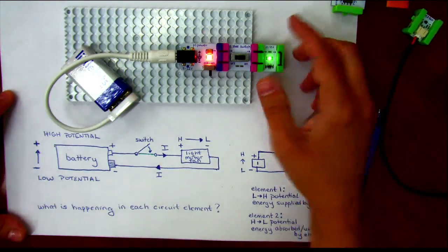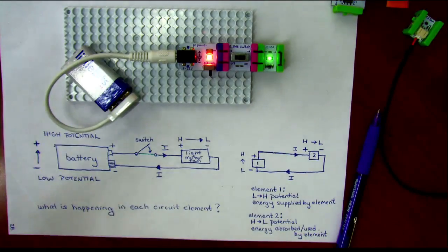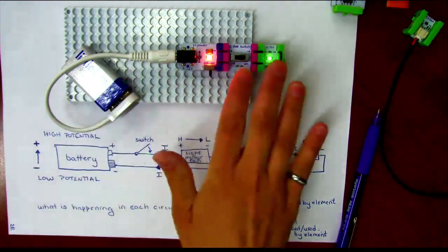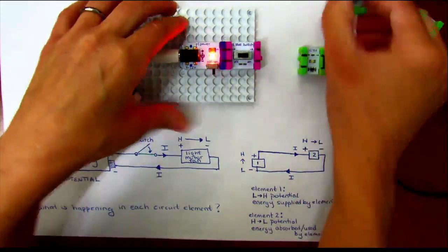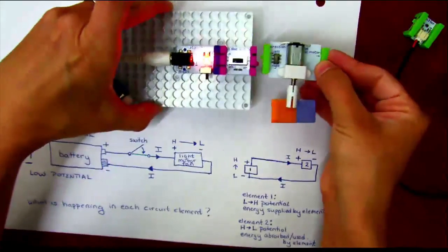And for these elements, we're going to talk about solving for element 1: what is it doing? They're going to either be supplying energy like a battery, or absorbing energy like a light, or, I don't know, let's see. Stick a little motor on here.